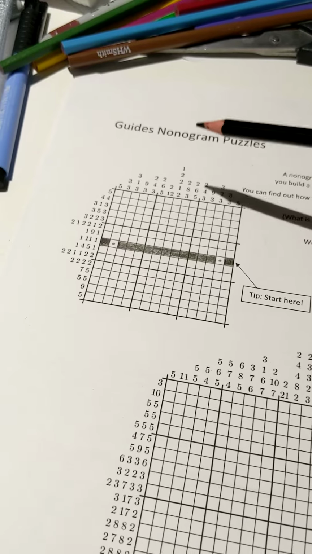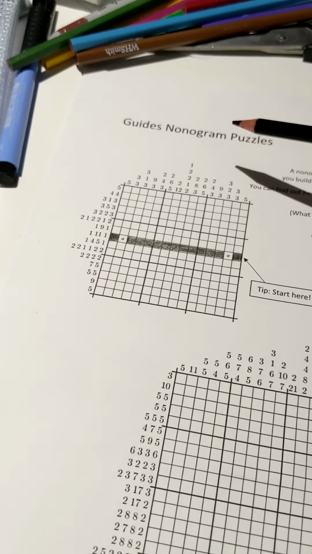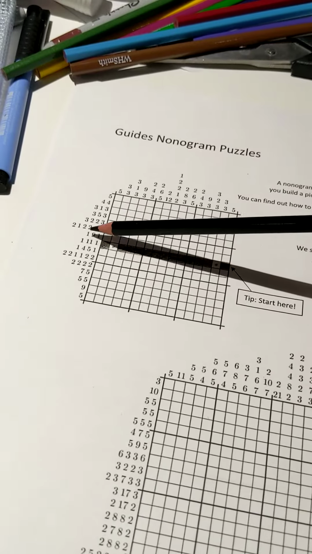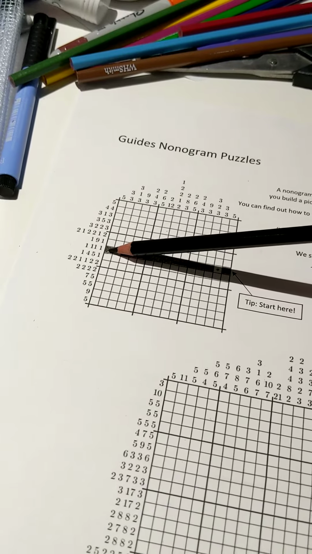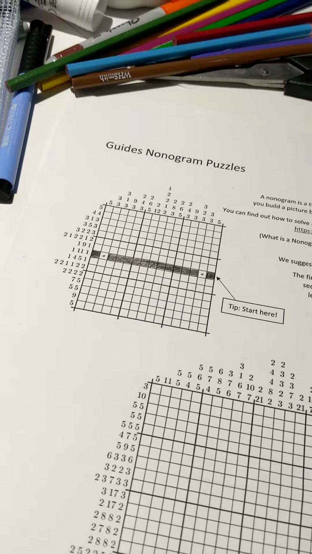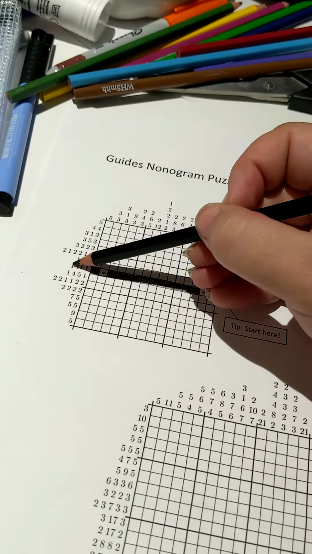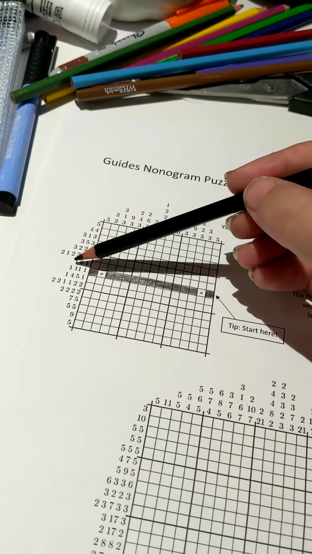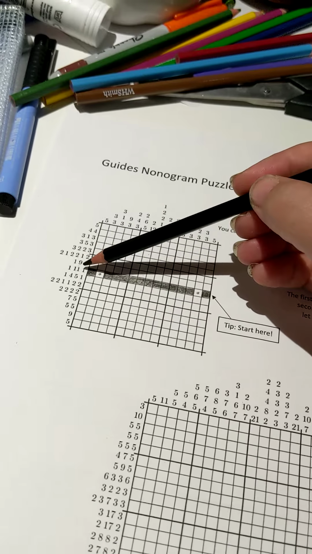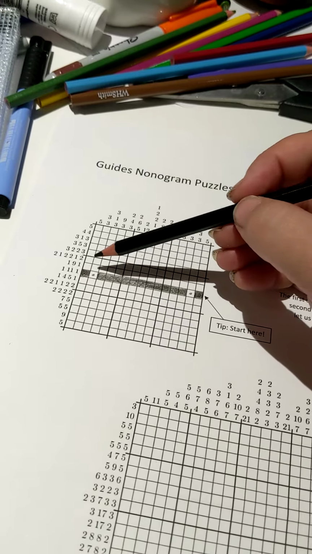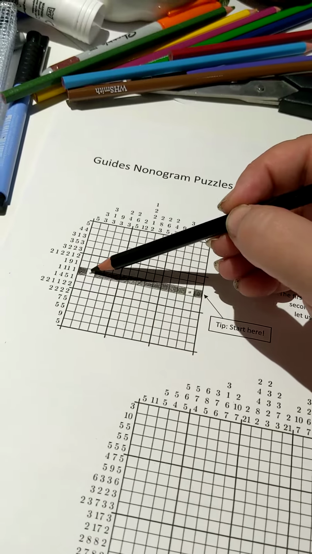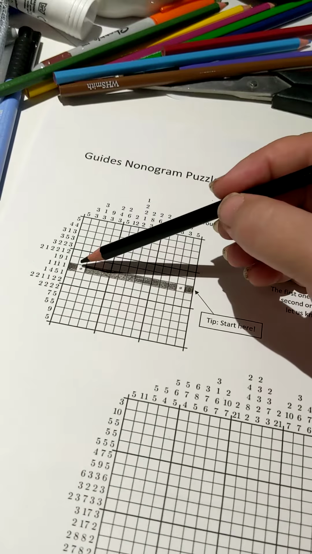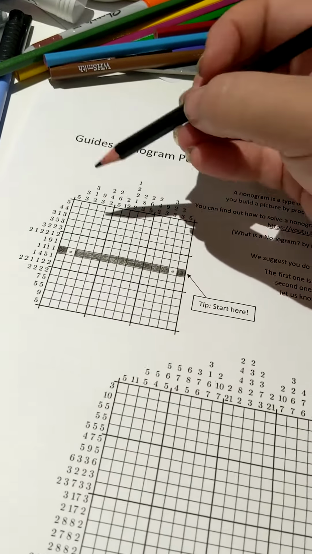So if you've never done one before, it's a logic puzzle which gives you coded numbers. The numbers tell you how many black squares there are, and each time there's a gap between numbers, so 1 gap, 11 gap, 1, that means there's a gap in the squares, and that's shown by drawing a little dot so you remember which ones are going to be blank.